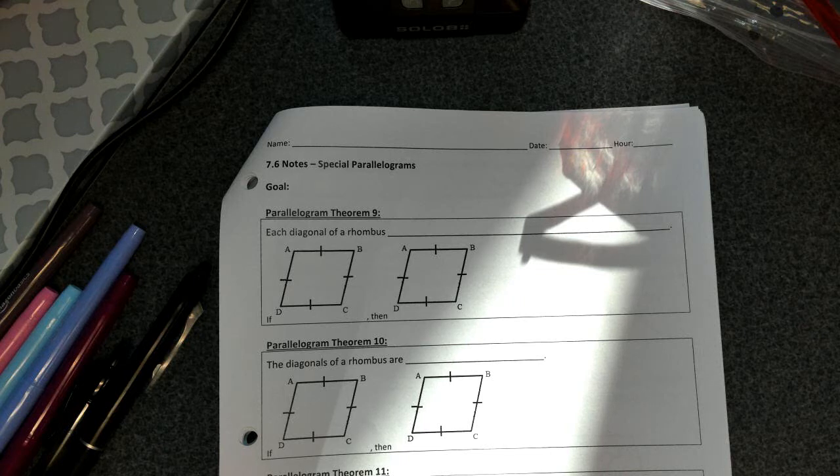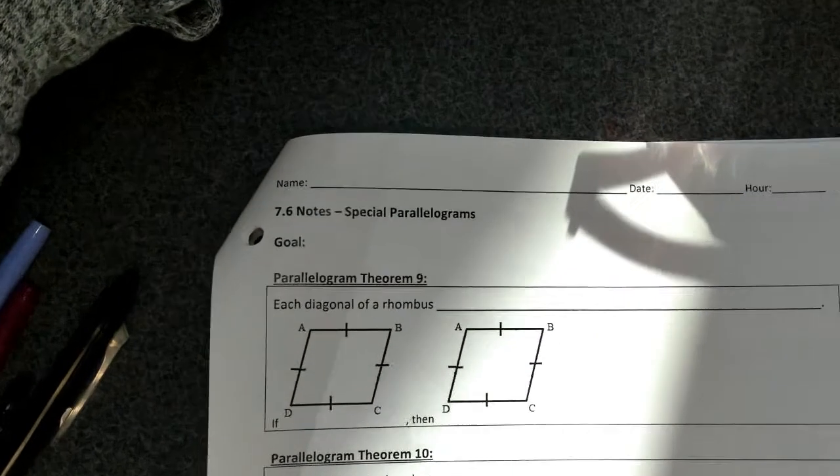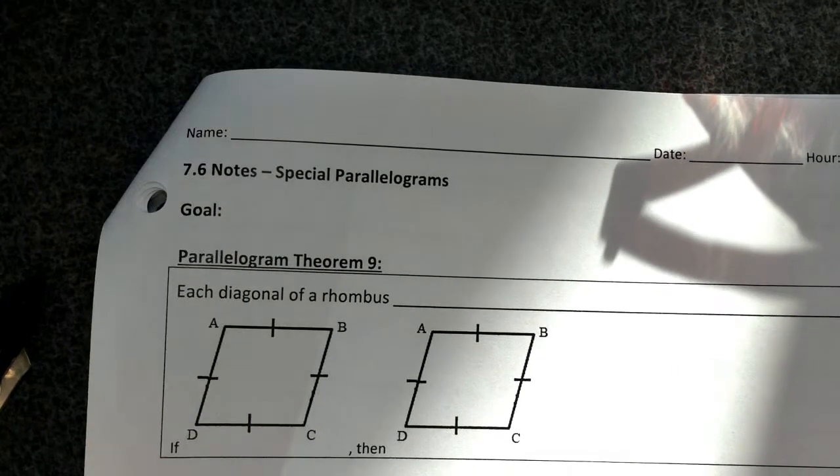All right, so 7.6 notes. We're going to talk about special parallelograms today.